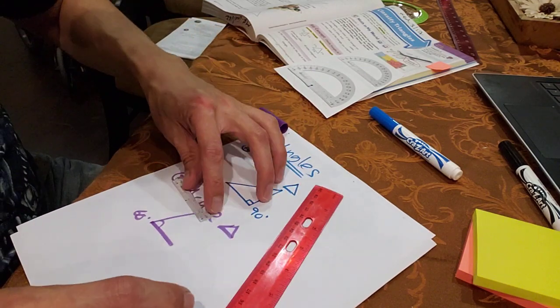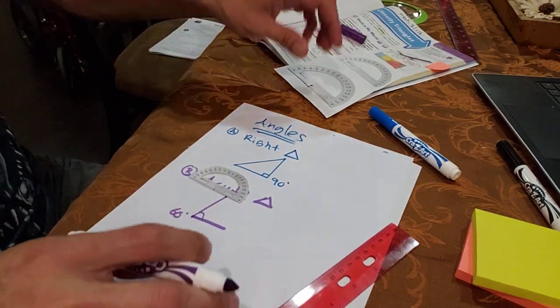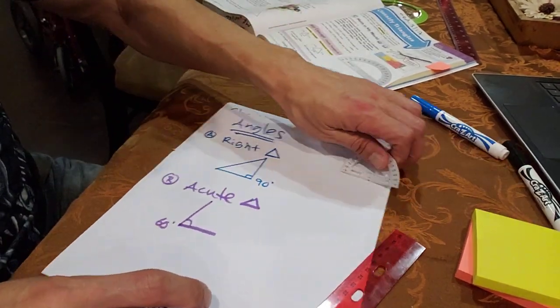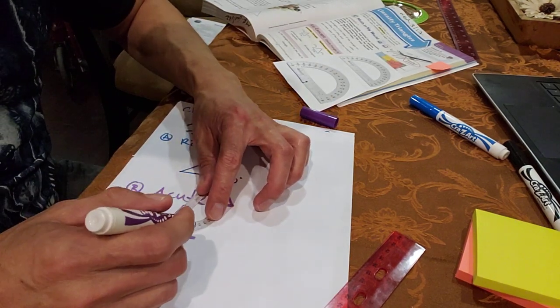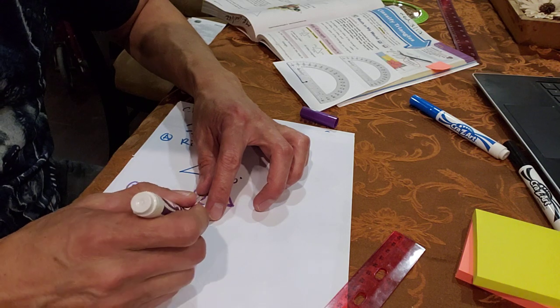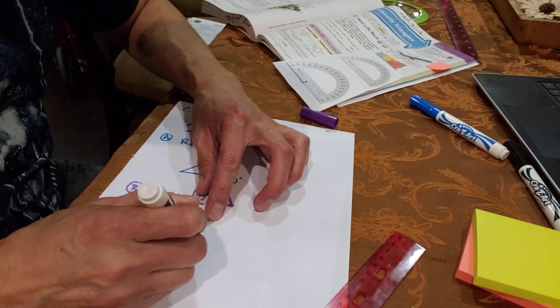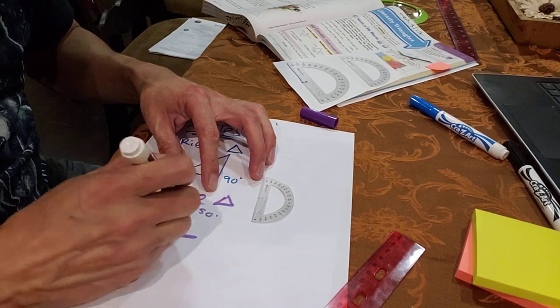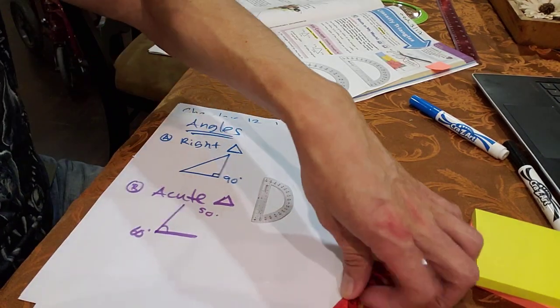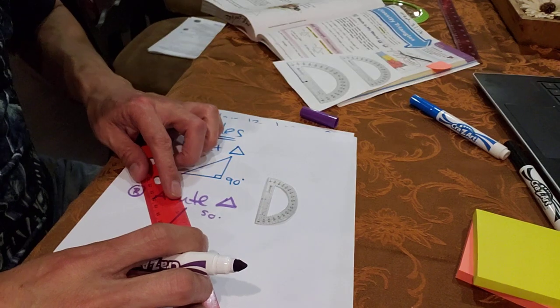okay, this angle here will have to be less than 90. This one measures 50 degrees over here, using a protractor to make these measurements.